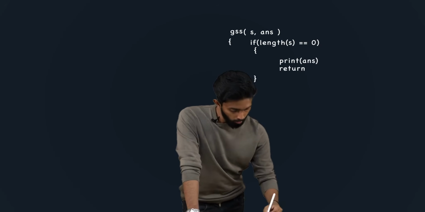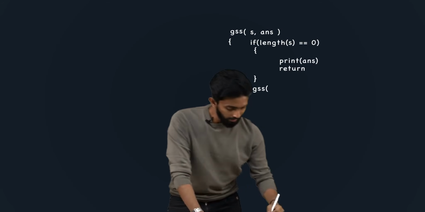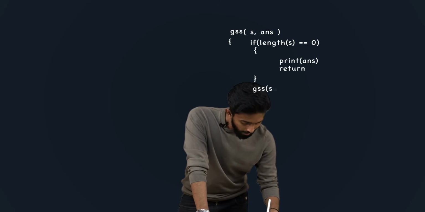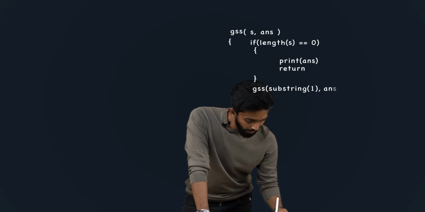But if it is not the base condition, there are two conditions: picking, not picking. So for picking, how will you write? Very simple. Again make a recursive call where the original string has to be reduced by one character from the left. So for that, you have to just find the substring from the first character. The 0th character will be removed. Until the end you will go. And that is what I am also just telling. Very simple. I will just find the substring from the first position. And because I am picking, to my previous answer, I will attach the character at the 0th position. Hope you are able to think.